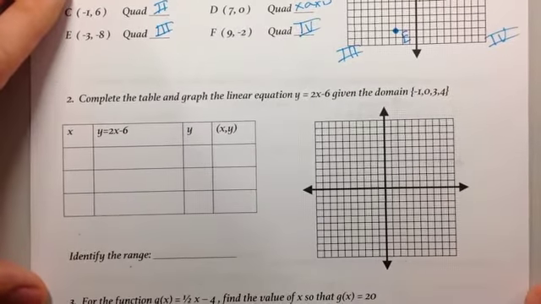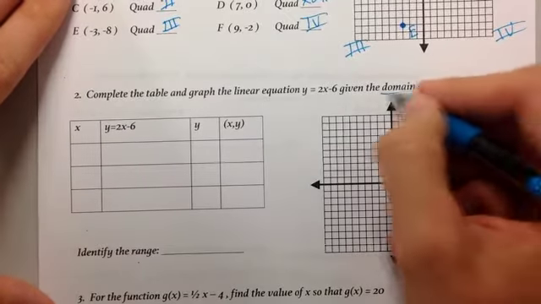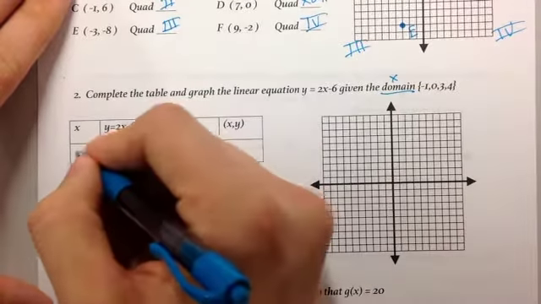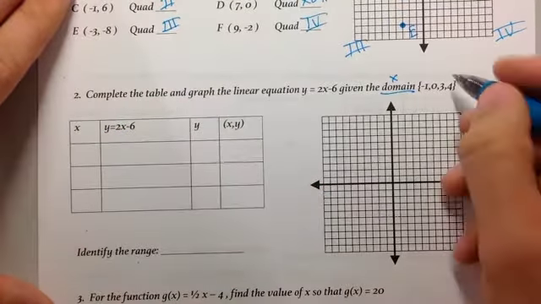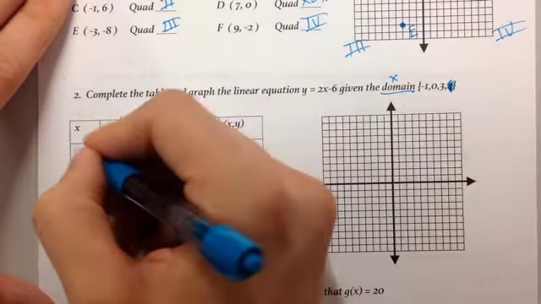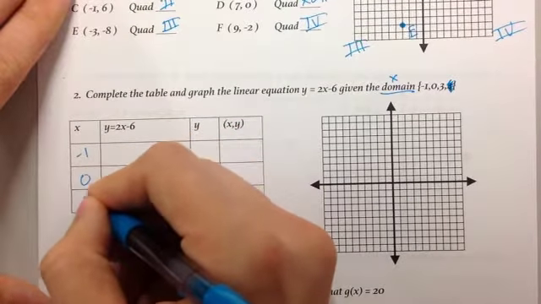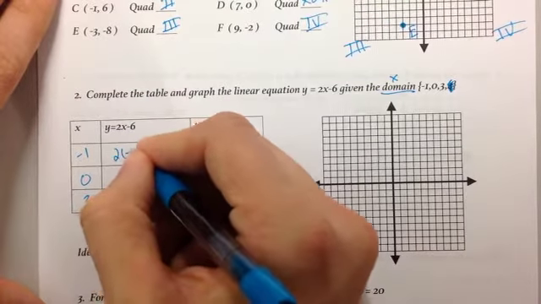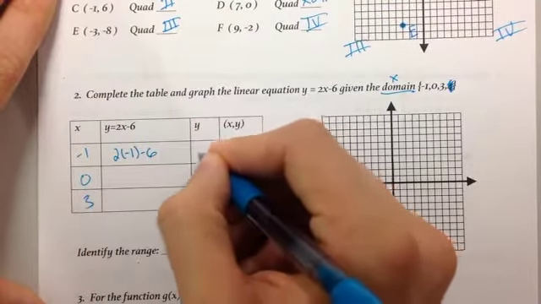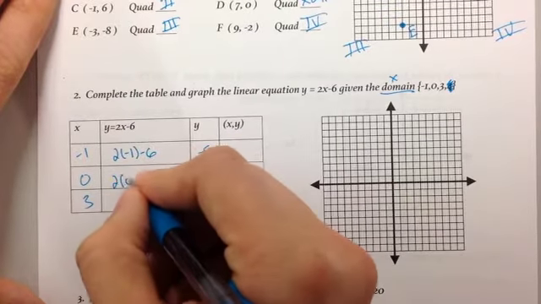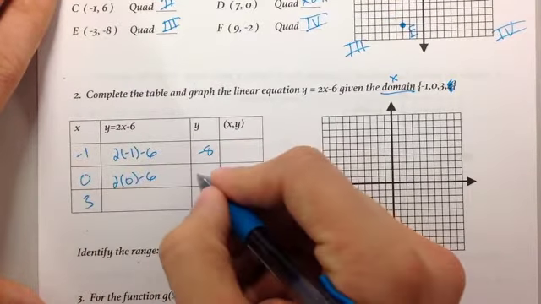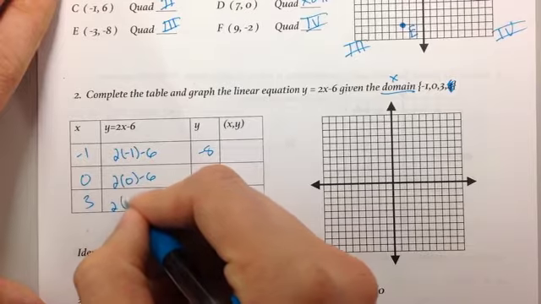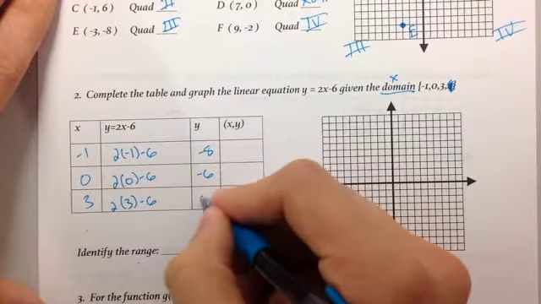Completing the table, domain and range, or given the domain. Remember that the domain is our x value, so we're going to slide those in. It's only got 3 places, so I'm going to drop off this 4. -1, 0, 3. They want 2x - 6, so I have 2 times -1 minus 6, that'll give us -8. I have 2 times 0 minus 6, that'll give us -6. And I have 2 times 3 minus 6, that'll give us 0.